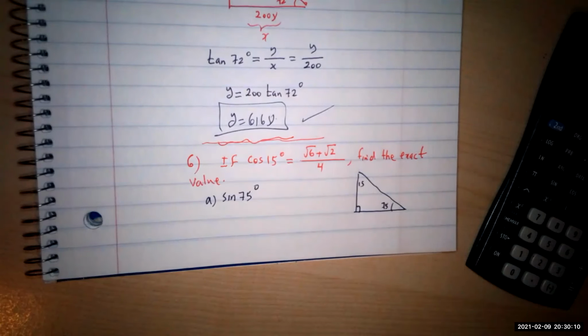So if two angles are complementary, the sine of one of them is the cosine of the other one, and the cosine of one is the sine of the other one. They call them co-functions. It's not a big deal, and that's the idea of this problem.